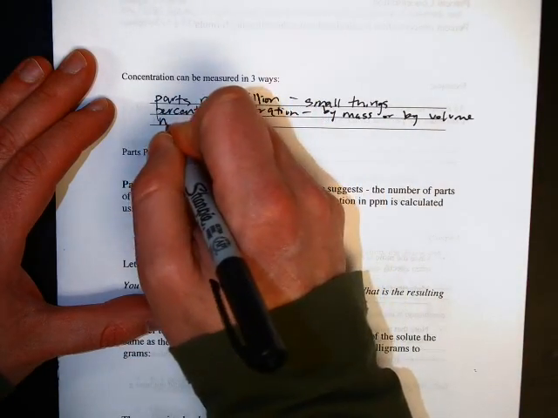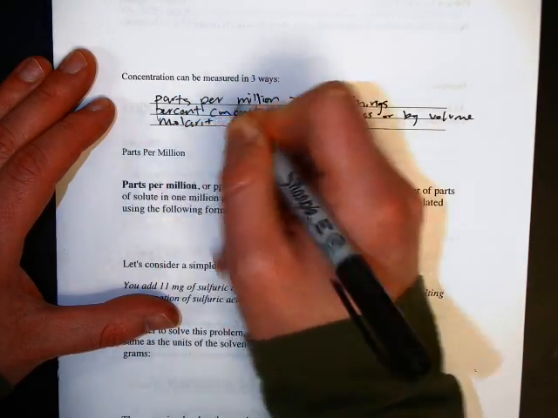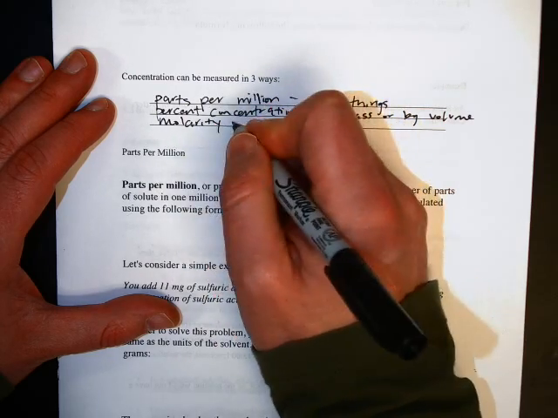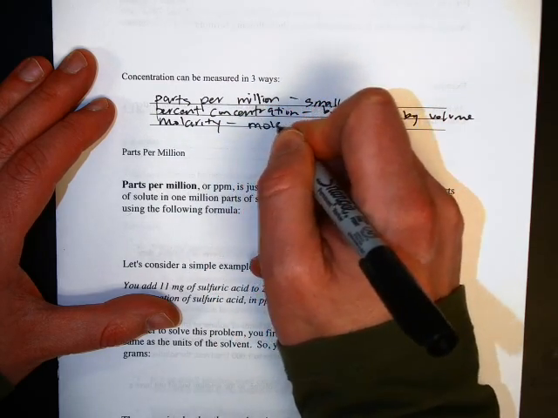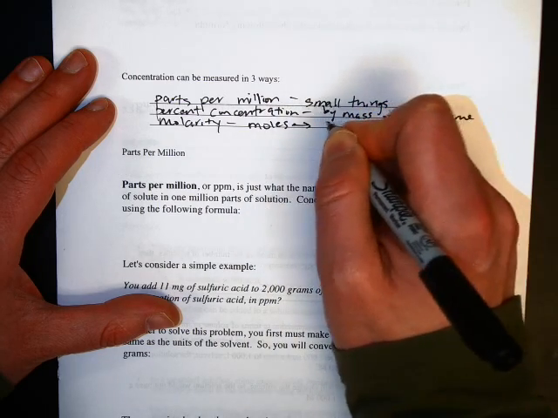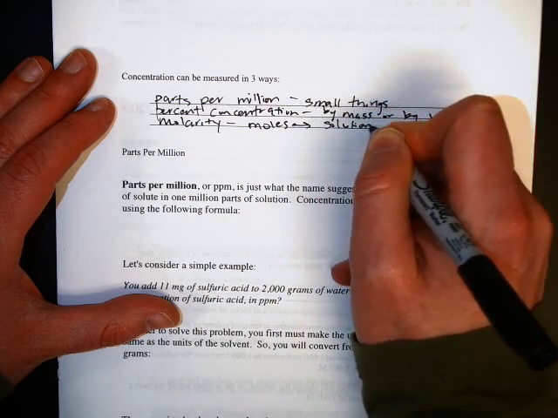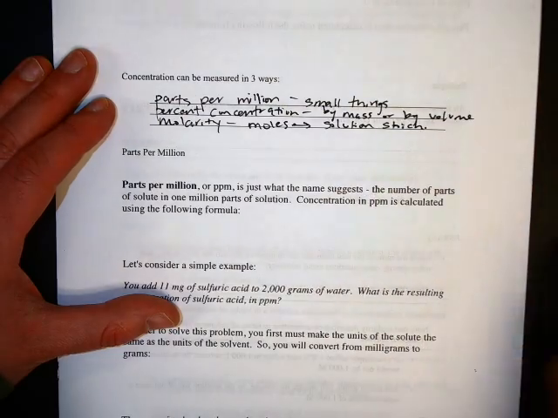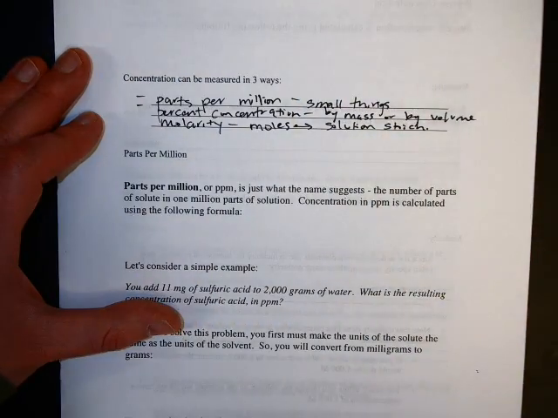And then finally you have molarity, which is the one we'll focus on the most starting tomorrow. Molarity involves moles, and it's great because it leads to solution stoichiometry. But that's for next week. So we're going to focus on these two today.